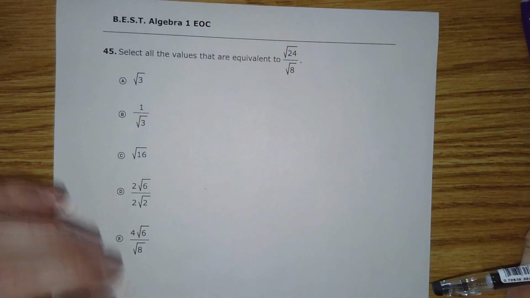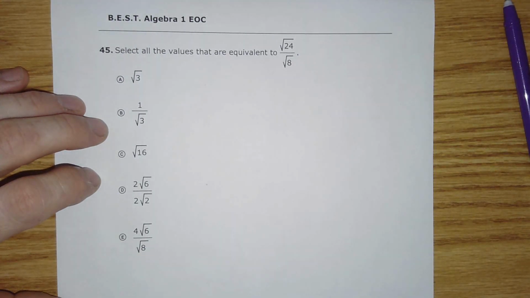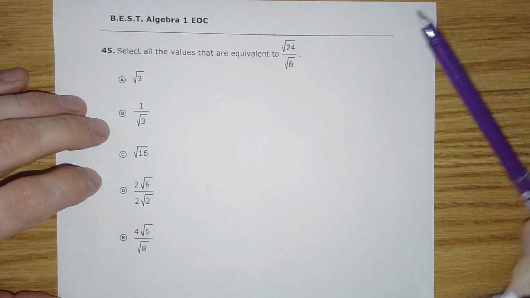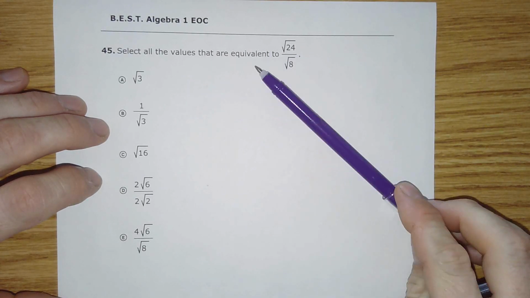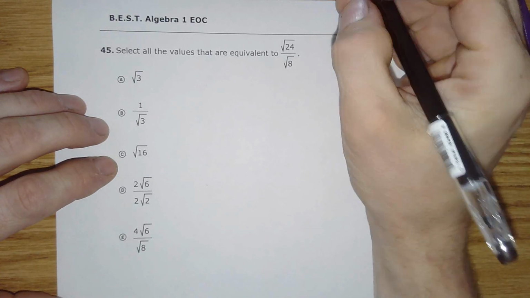Okay, then finally we have the values. Let me brighten this up a little bit. The values that are equivalent. Select all the values that are equivalent to this. Okay, so let's go ahead and take a look here.